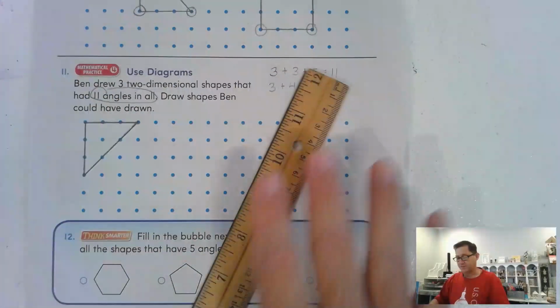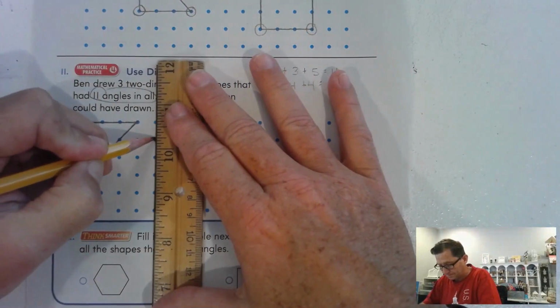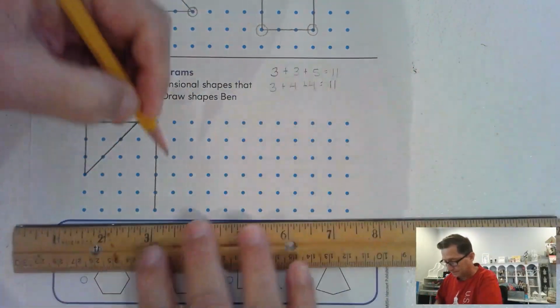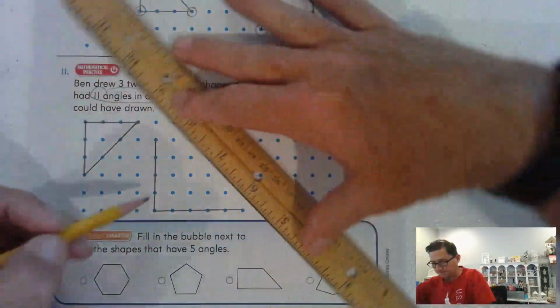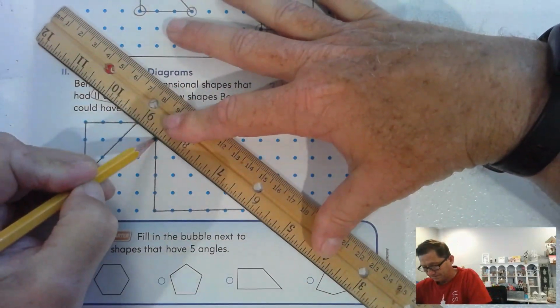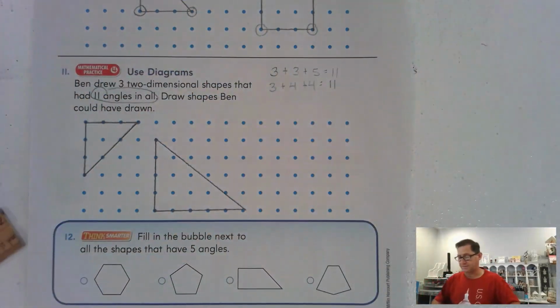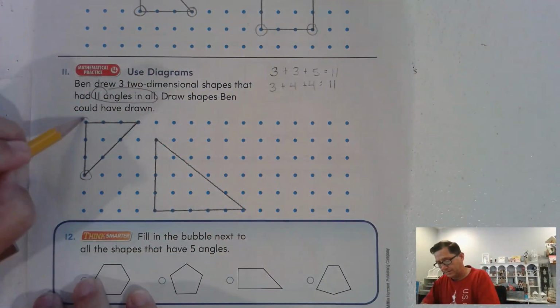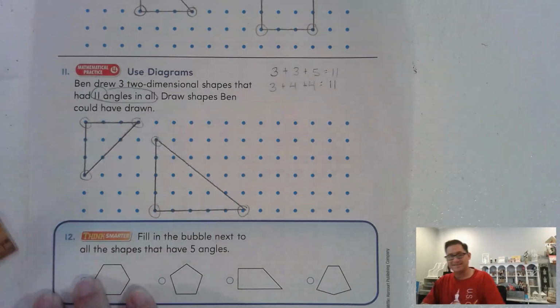So those are only possibilities. Okay. So it doesn't matter which ones you do. I think I'm going to go with the 2 triangles. All right. So there's 1, 2, 3, 4, 5, 6.